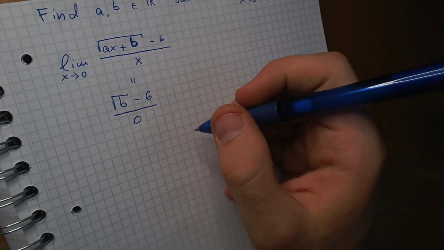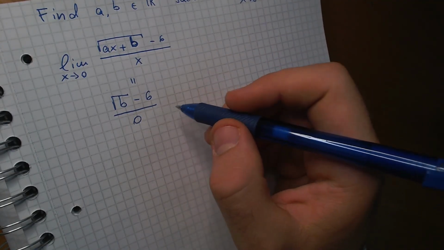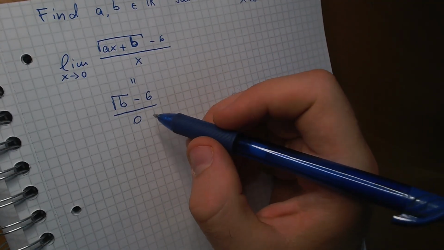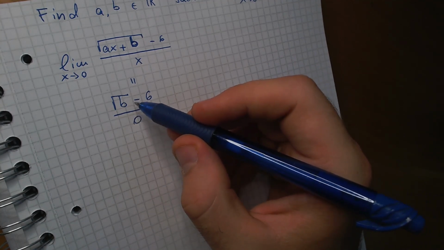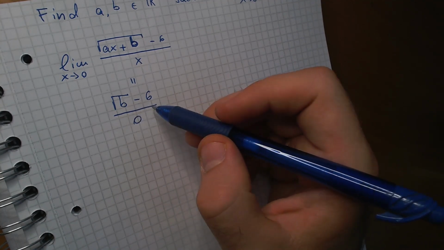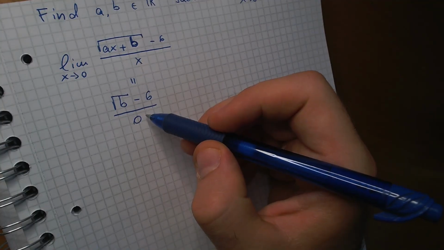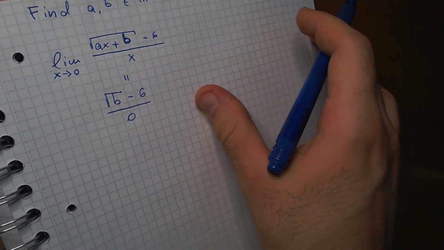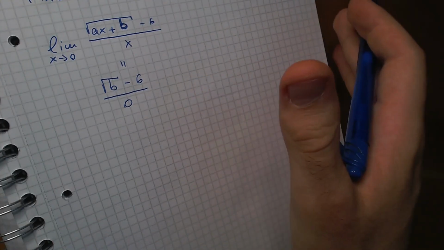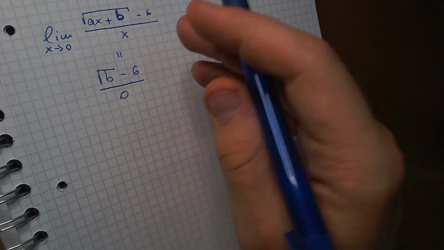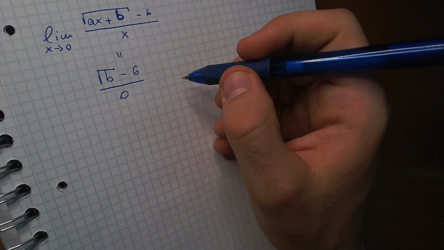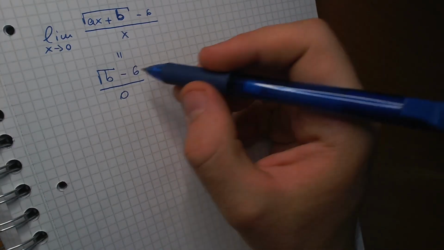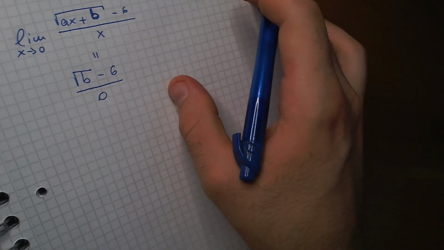We end up with this strange result, and the point here is that if the numerator is not 0, we get an infinite number, so we have to basically ask that the numerator is 0.